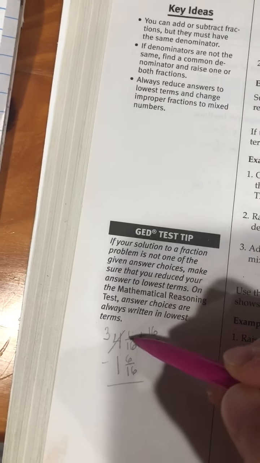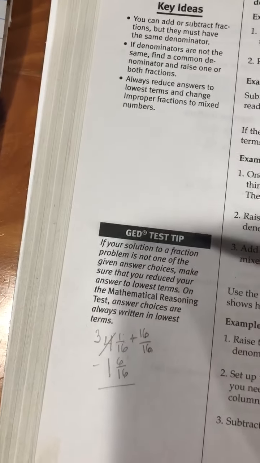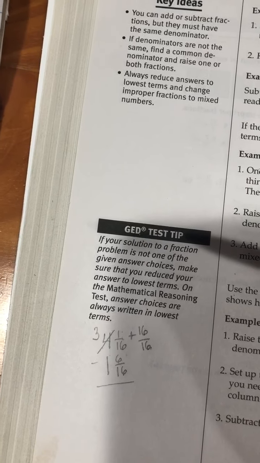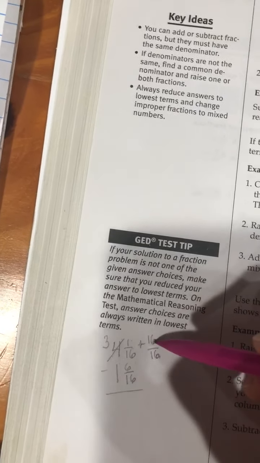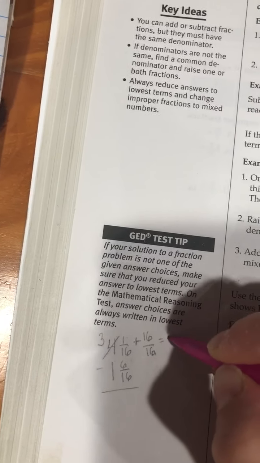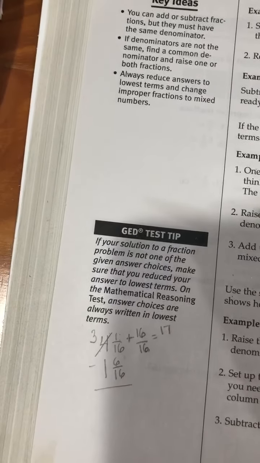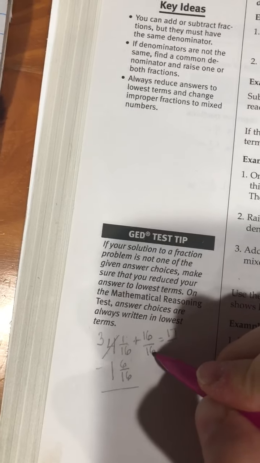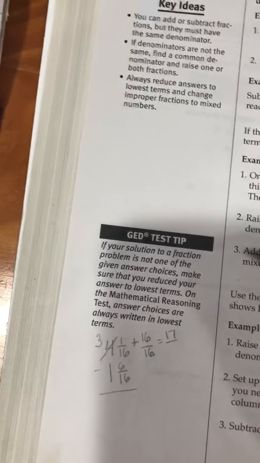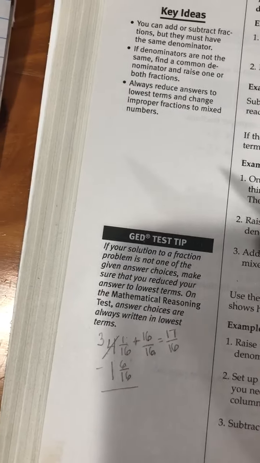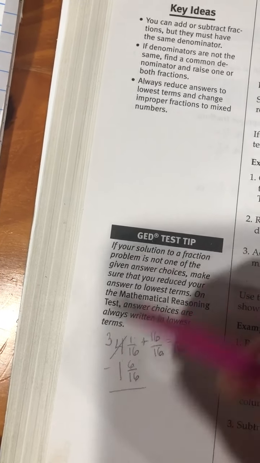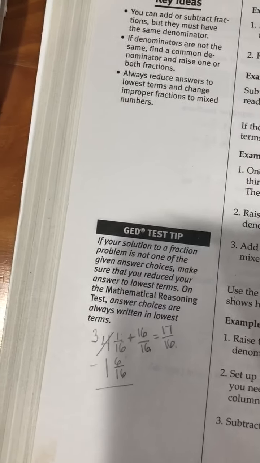Now I'm going to add this to the fraction 1 over 16. Now I'm going to have 1 plus 16, which equals 17, over, yep, you guessed it, the same denominator. So now I have 3 and 17 over 16.